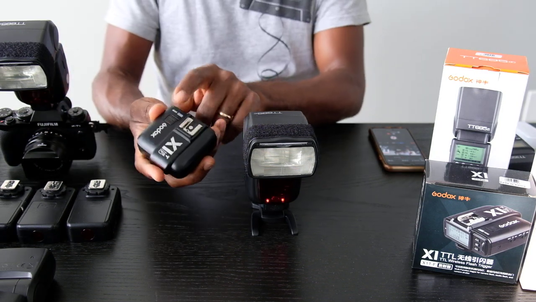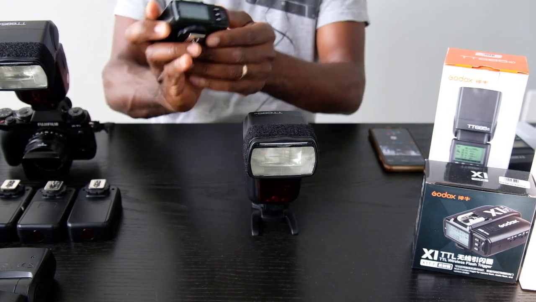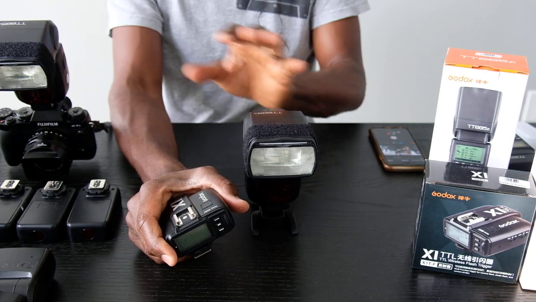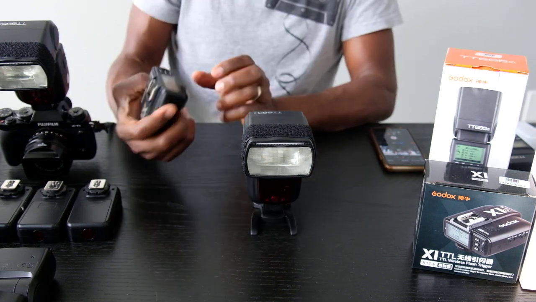So the trigger, by the way, supports up to 5 groups. So you see I've got groups A through E, but the flashes themselves, when they're working as transmitters, only support 3 groups.